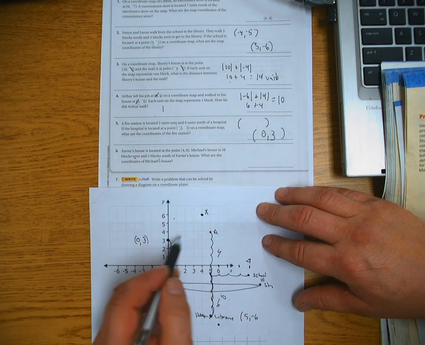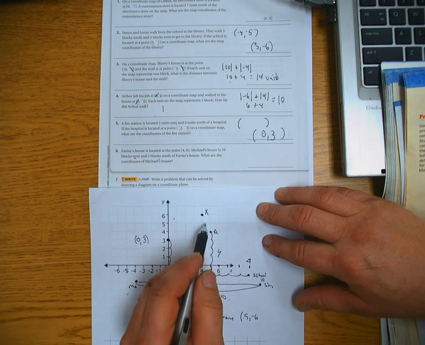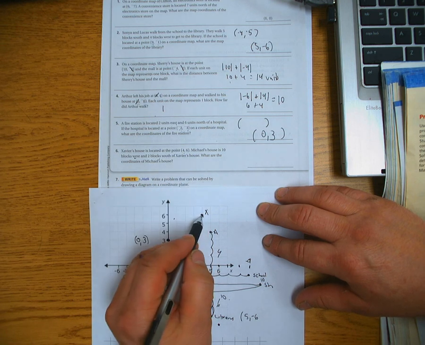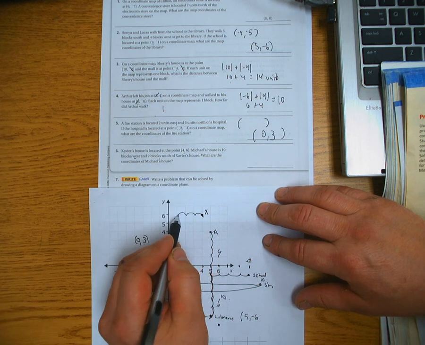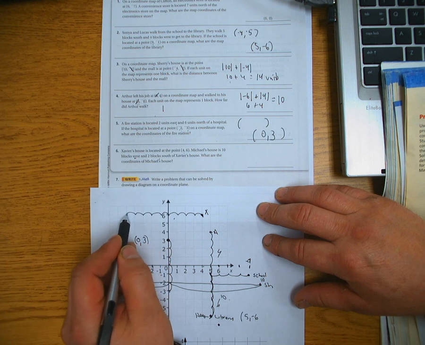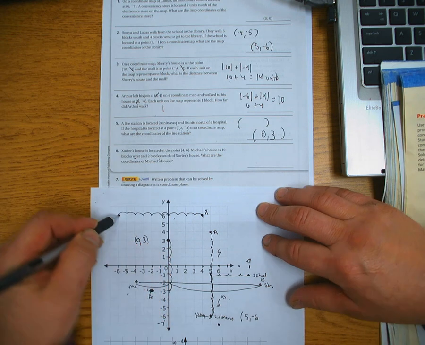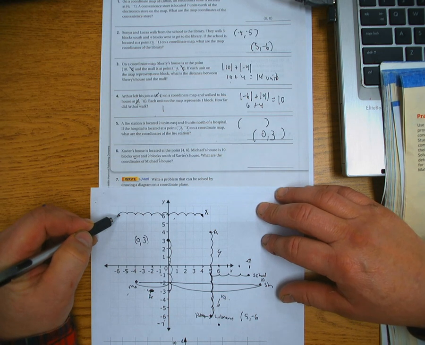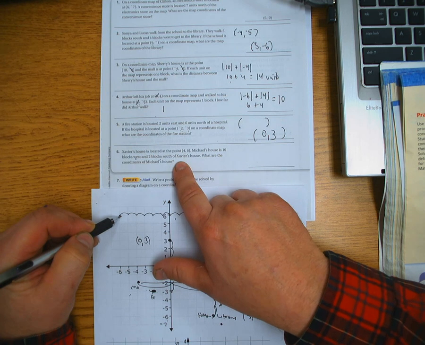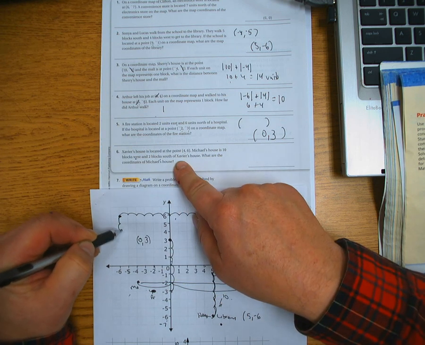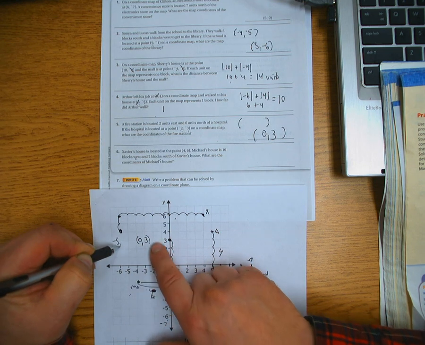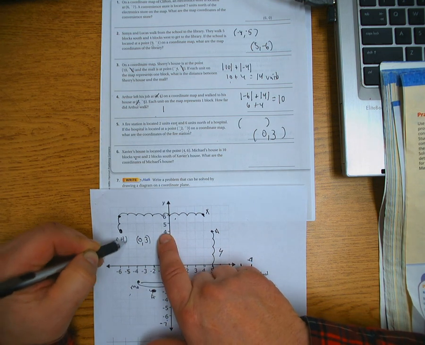So 10 blocks. Right now I'm over 4, right? Because I'm over 4. 1, 2, 3, 4, 5, 6, 7, 8, 9, 10. So I end up right there for those, and 2 blocks south: 1, 2. So I end up at (-5, 4).